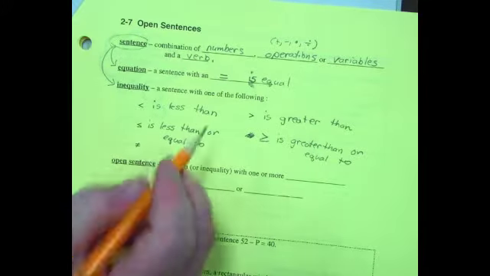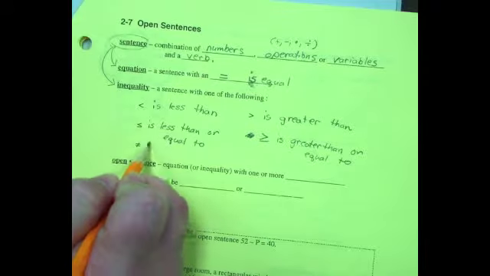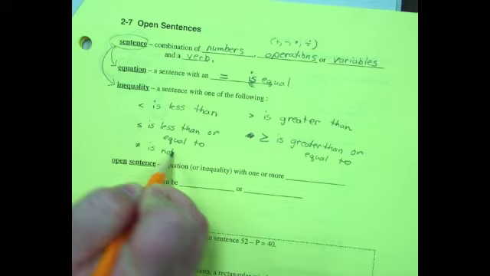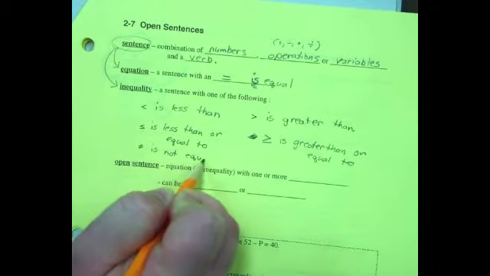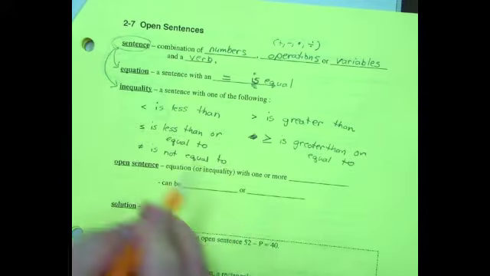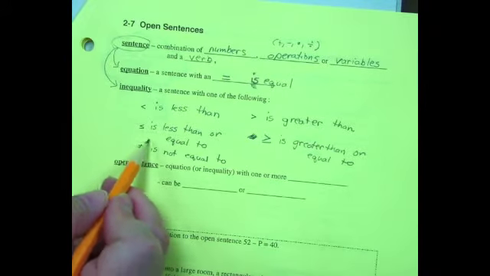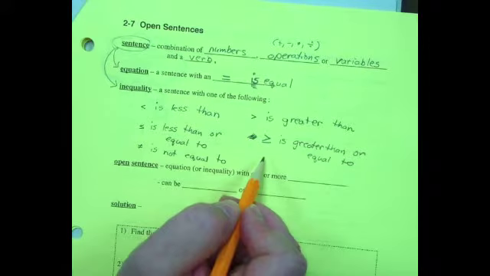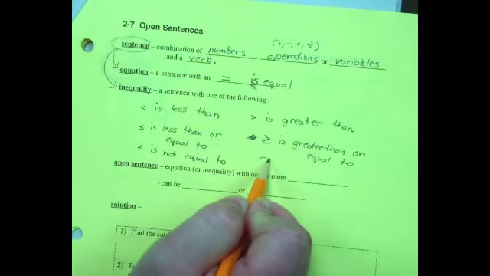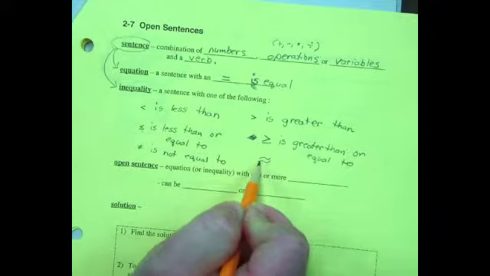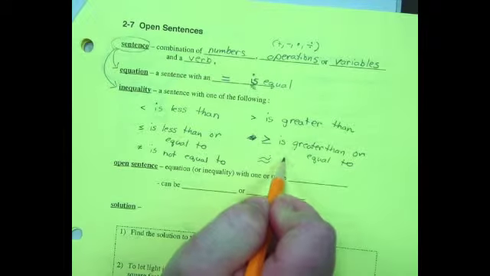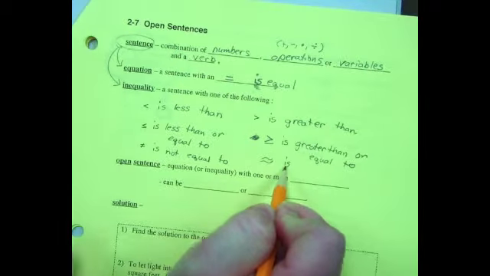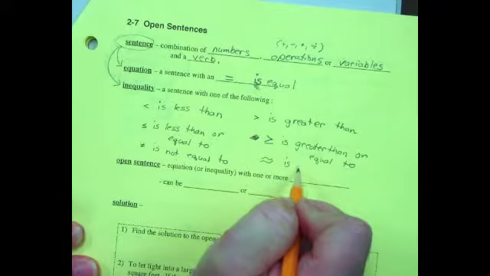This symbol right here means is not equal to. It's an equal sign with a slash through it. And there's one more I forgot to type up. Kind of a squiggly equal sign. That symbol is also for inequalities, and it is said is approximately equal to.